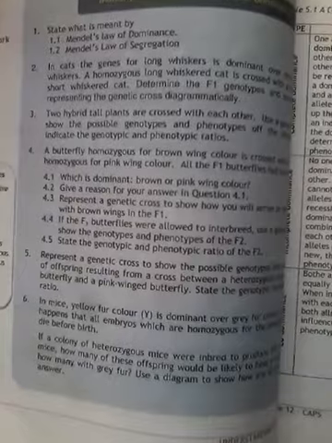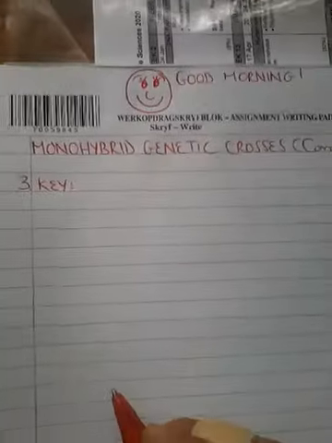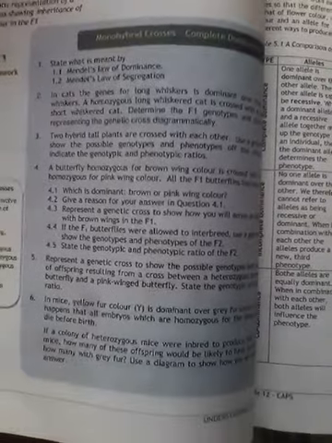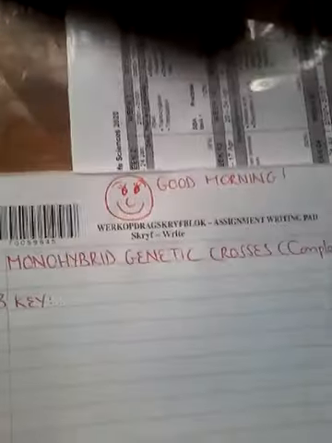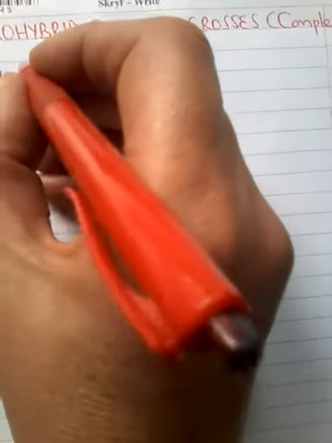Tall and short. It's 2 tall plants. So our key, if it is heterozygous or hybrid, it means we will have the alleles being different. One capital T for tall and then one small t for short. So let's put that in our key first.